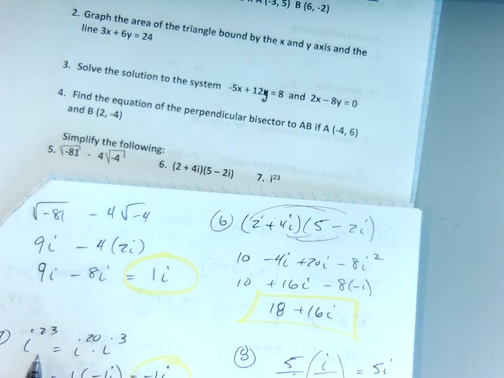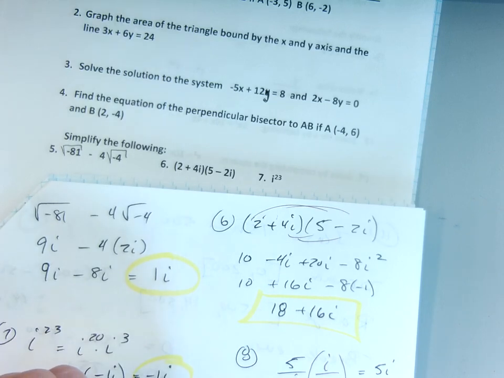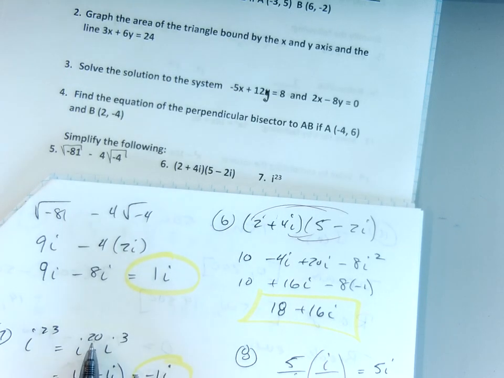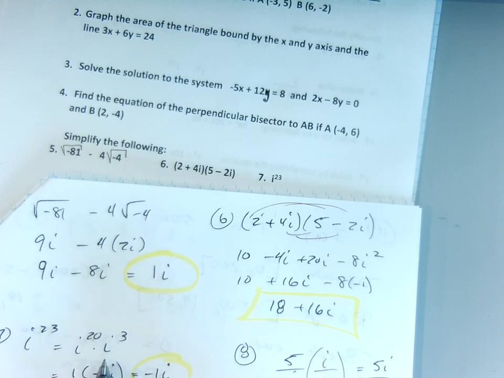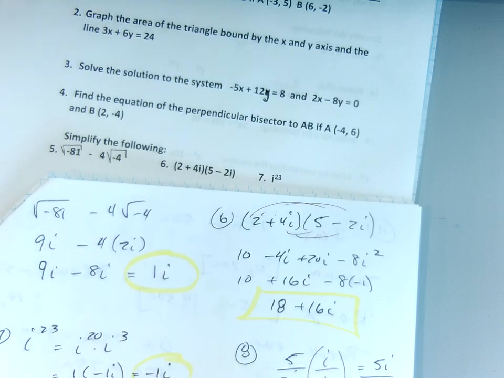8, I need a multiple of 4 because i to the 4th is 1. So I made i to the 20th times i to the 3rd. i to the 20th is a bunch of 1s. i to the 3rd is a negative i. I multiply those two and I get a negative 1i, okay?